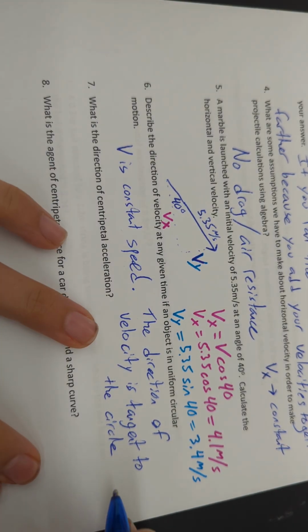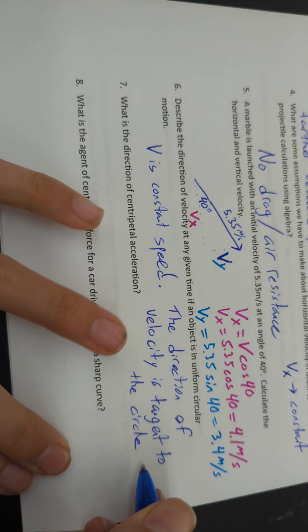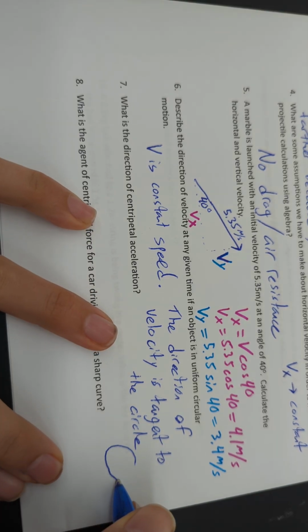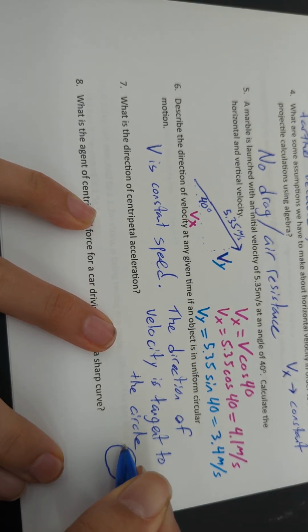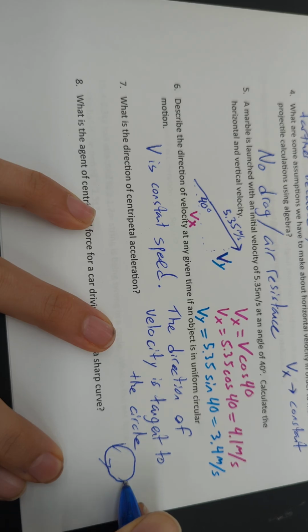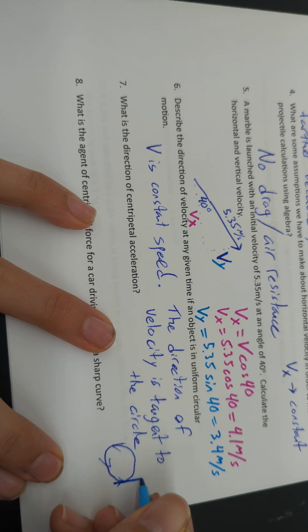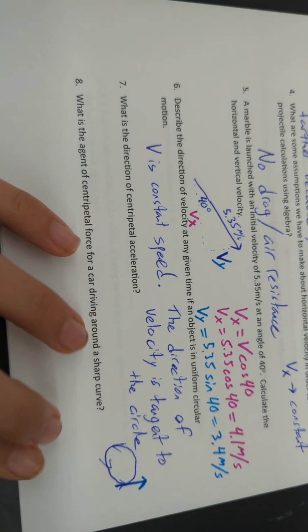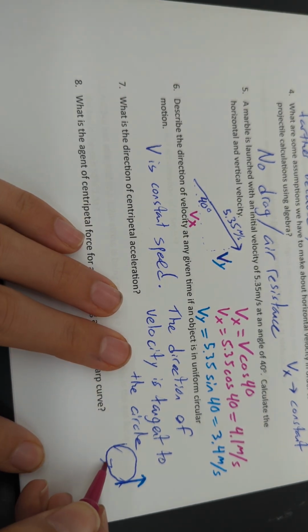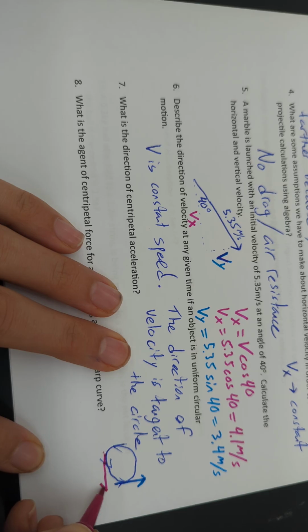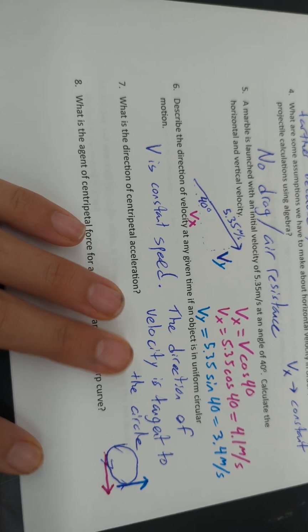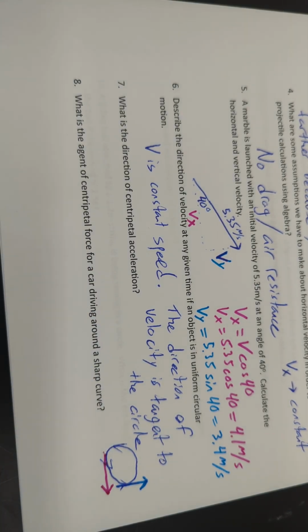So if we wanted to draw a picture, if you got a circle here and it's spinning around, we'll draw some arrows. When you're right here, the velocity is going to be going in this direction. And if you're right here on your circle, the velocity is going to be going in that direction. It will always be tangent to your circle.